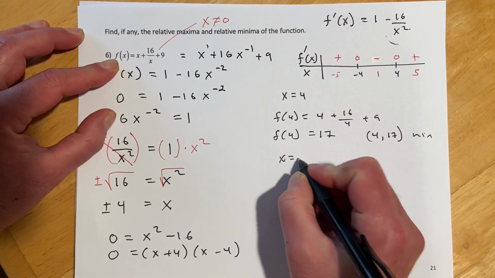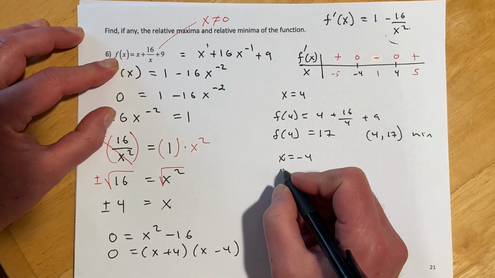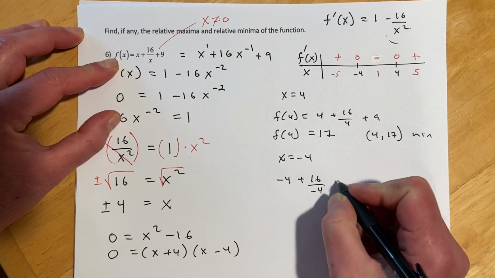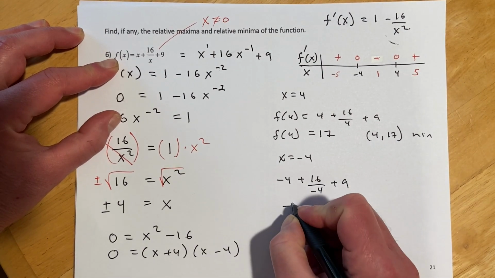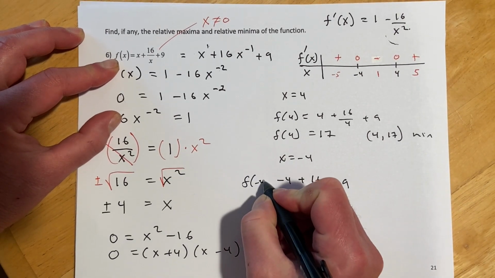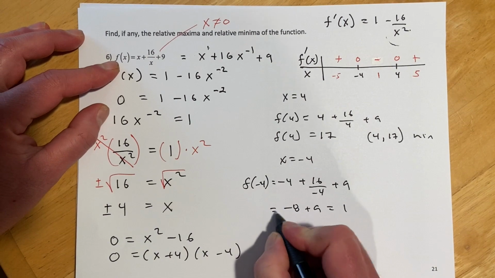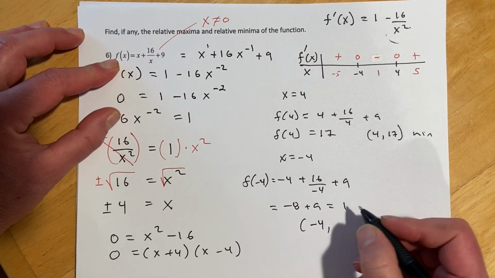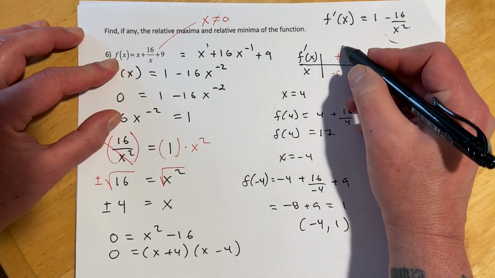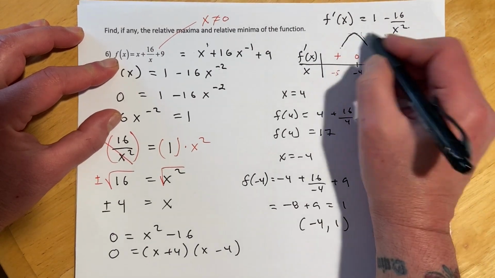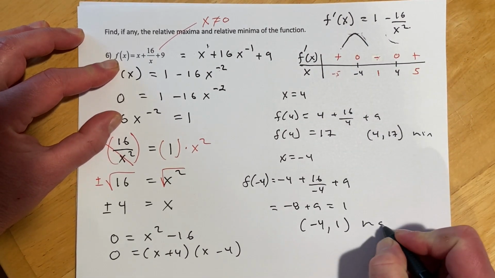And we'll do the exact same thing with x equals negative 4. So plugging in negative 4, I have negative 4 plus 16 over negative 4 plus 9. That would be negative 8 and 9, so that would be a 1. That was f of negative 4, bad notation there. And so that means when x was negative 4, y was 1. And that one started off with a positive slope and then became 0 and then had a negative slope. So that one would be a max.